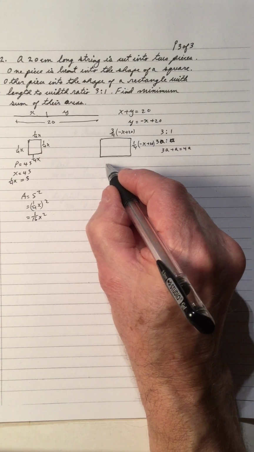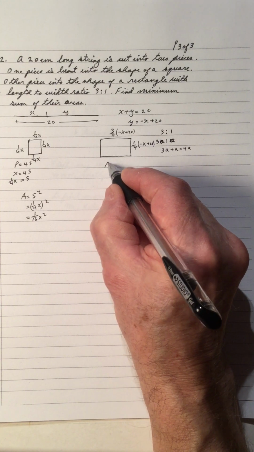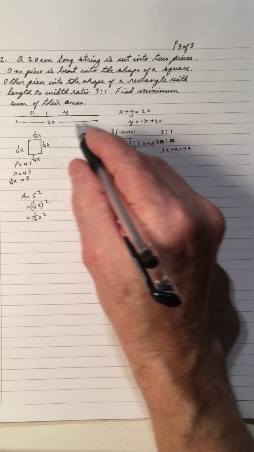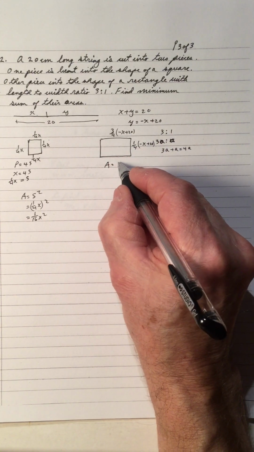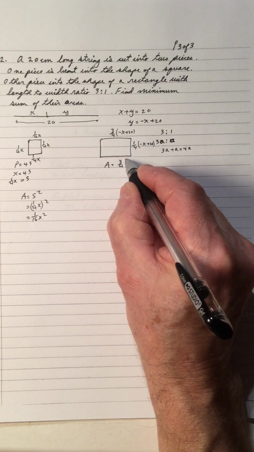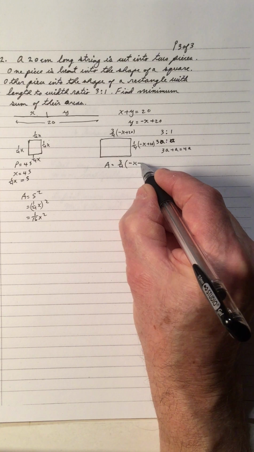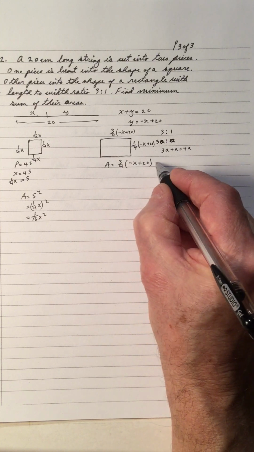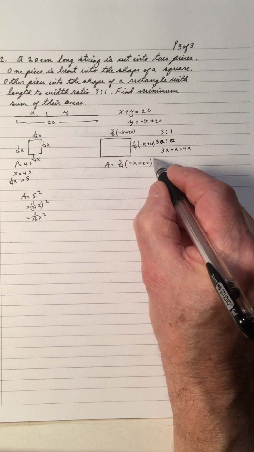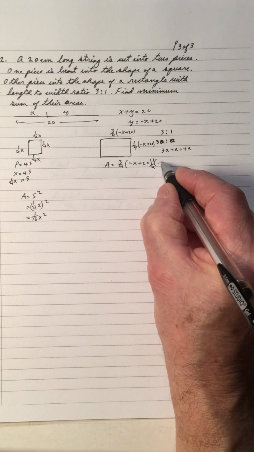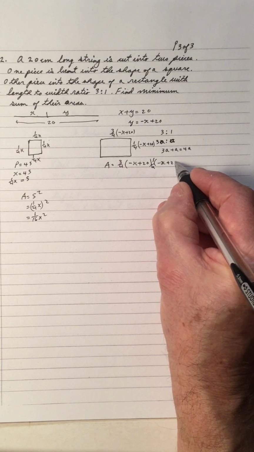So the area of this piece, which is y, is 3/4 of negative x plus 20 times 1/4 of negative x plus 20.